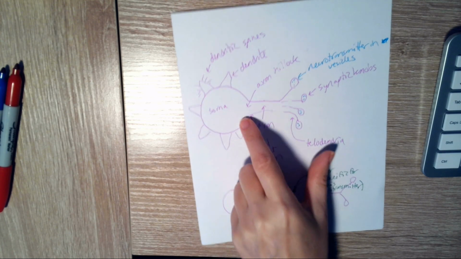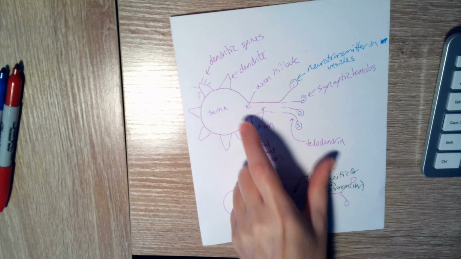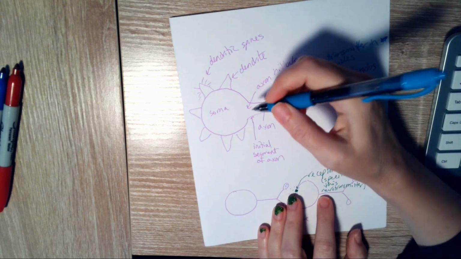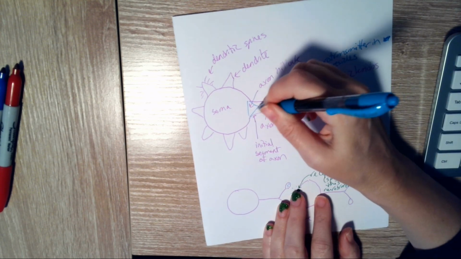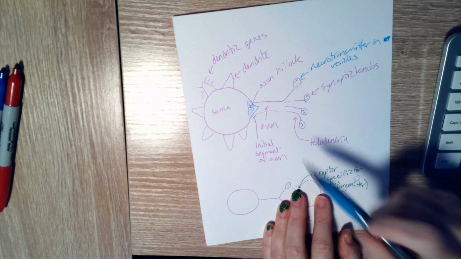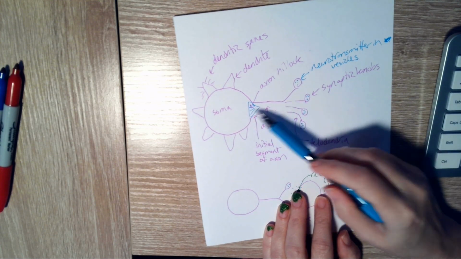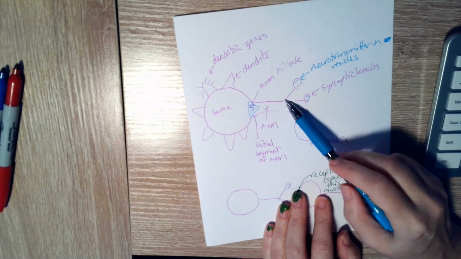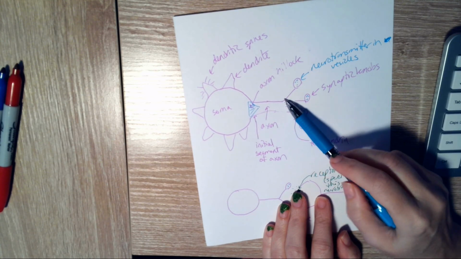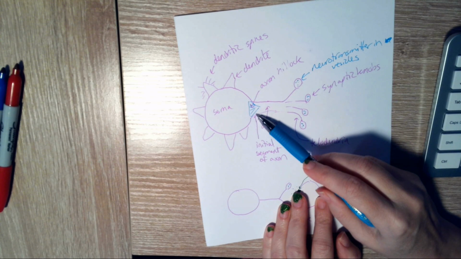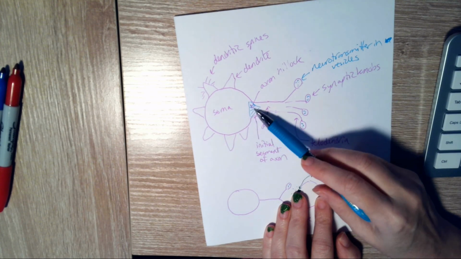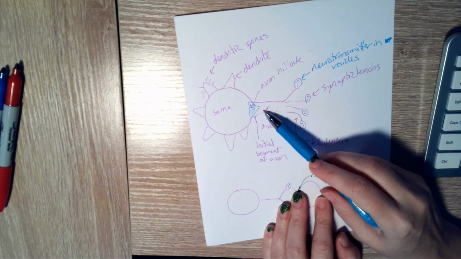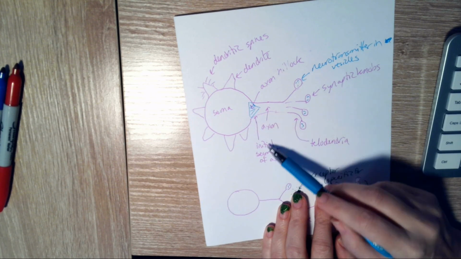Now the cell body is going to narrow into almost kind of like a triangular sort of area right here, and that's called the axon hillock. And then once it narrows completely into this long thin extension, this is called the axon. Right here, right at the beginning of the axon, right where we transition from the axon hillock into the axon itself, that's called the initial segment of the axon.